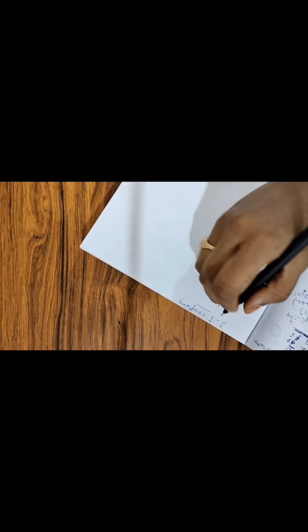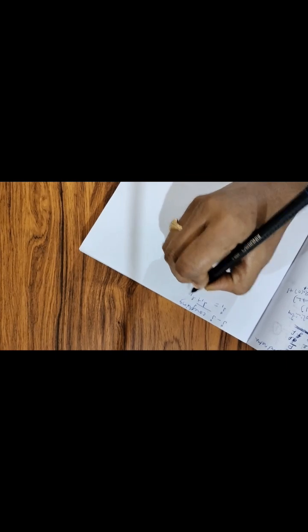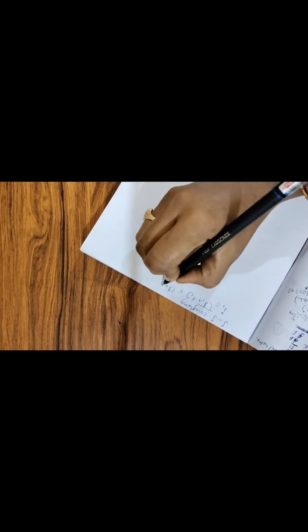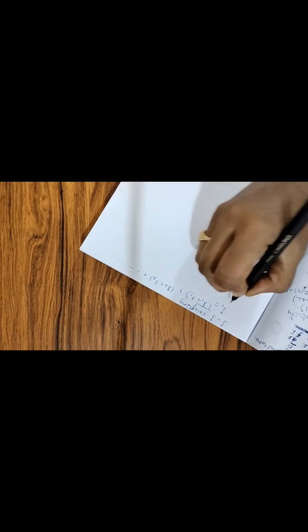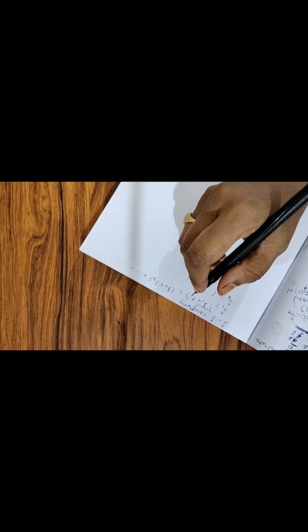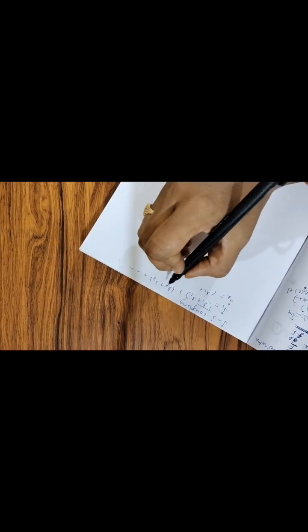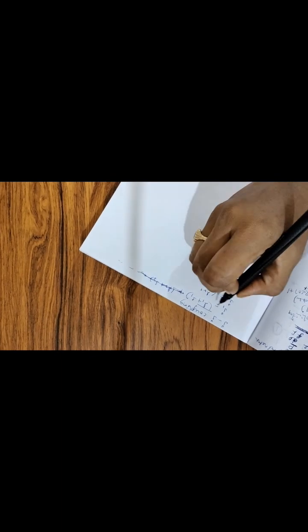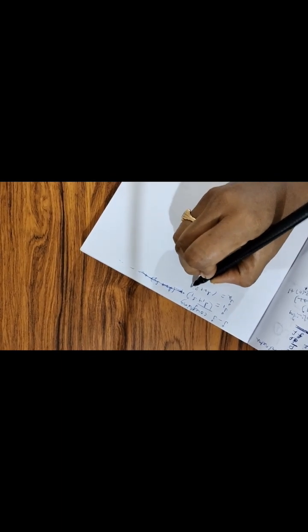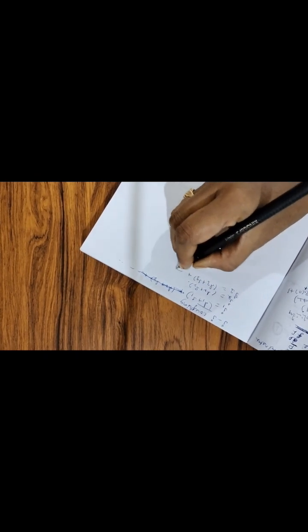So how we will write it: first we take J1 for the first electron, L1 S1. Next J2 for the second electron, L2 S2. This combination will be strong. For the third electron, L3 S3, plus so on.